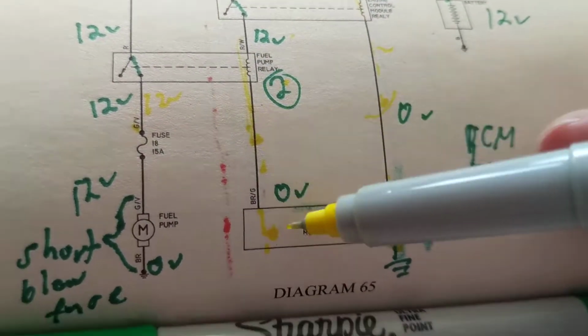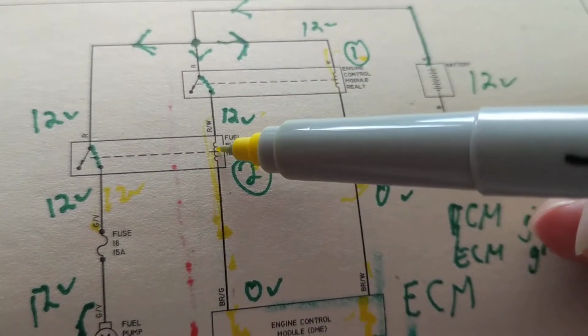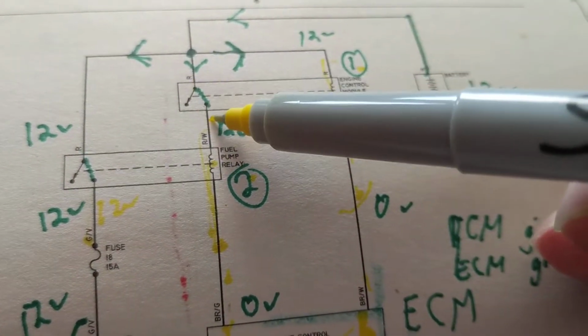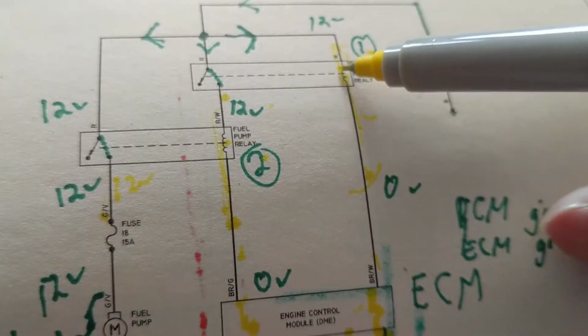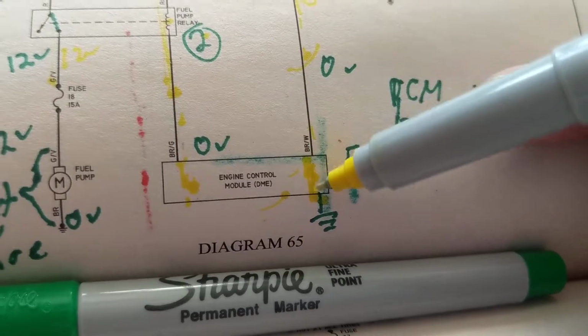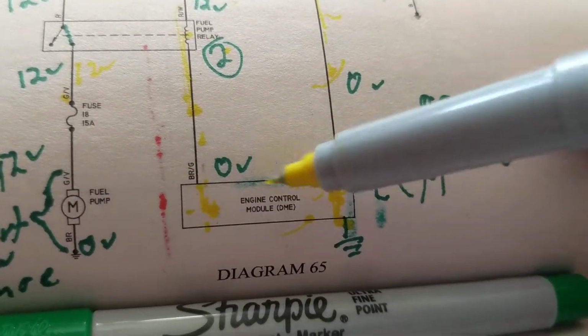And why is this working? Because this gives me a ground. So I know this is working. If this is working, that means this is working. And why is this working? Because this is working. And why is this working? Because this is working, giving it a ground. So in one shot, I know this is working. All this PCM is working.